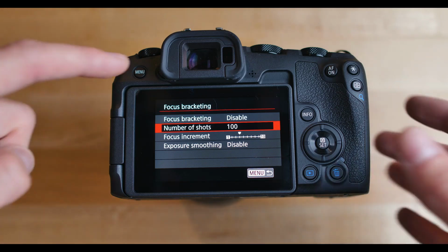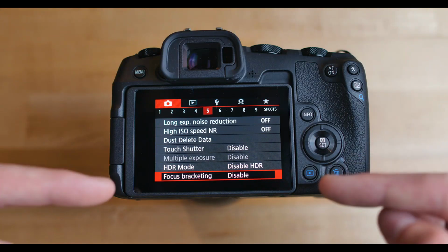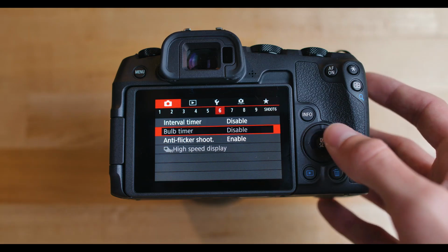Personally, I've never used this and I don't really have a use for it, but I know there are tutorials about this as well if you want to look into focus bracketing, if it's something that you need. All right, so on to page 6.